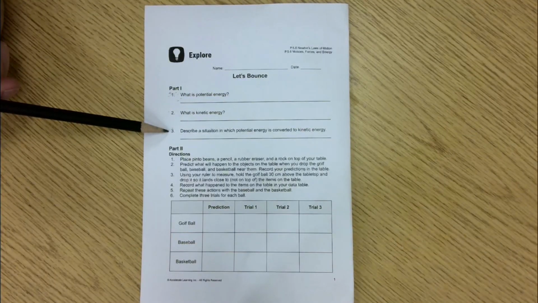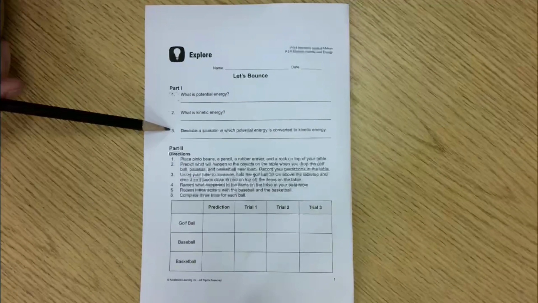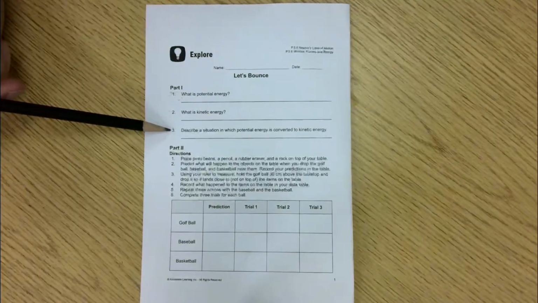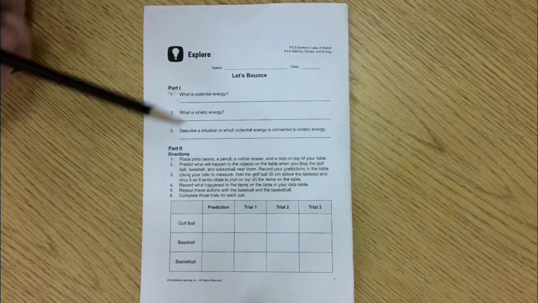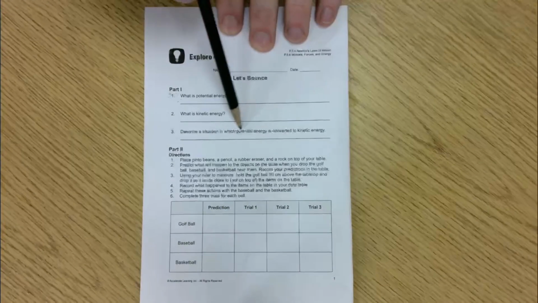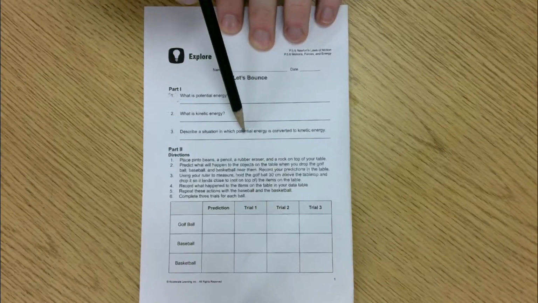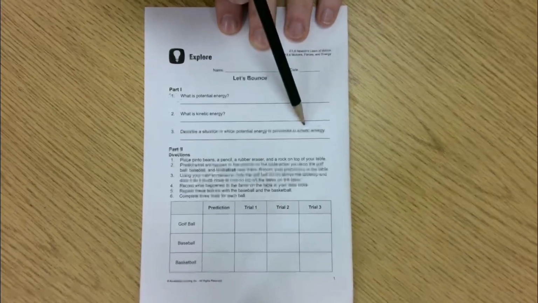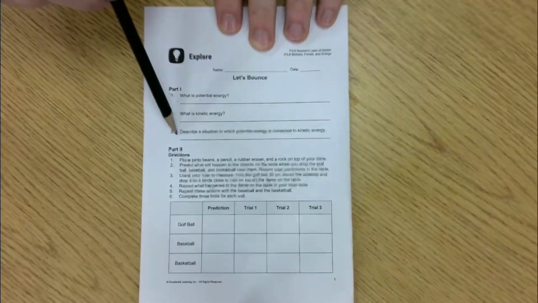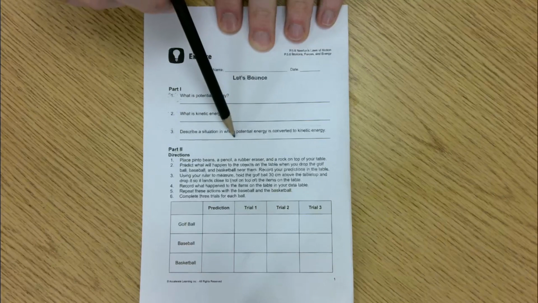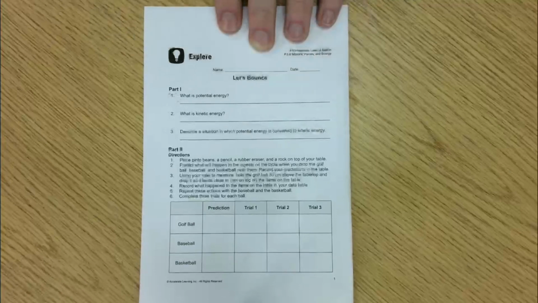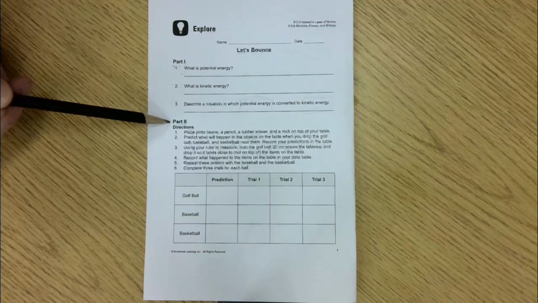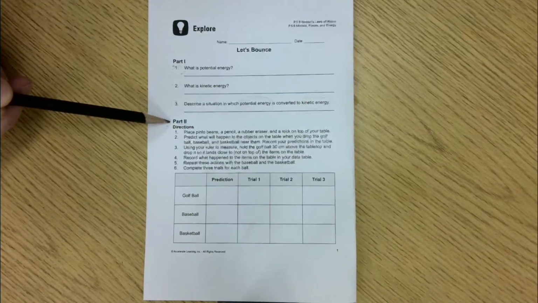The previous lab that we did focused on how things transfer from potential to kinetic energy. But really, any scenario that you describe where something has potential energy, is still or at rest, and then begins moving, showing kinetic energy, will be a good answer here. So just describe any scenario where something has potential energy, is at rest, and then begins moving to show kinetic energy.